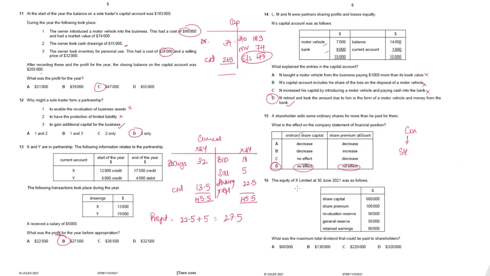The equity of X Limited at 30 June 2021 was share capital, share premium, revaluation reserve, general reserve and retained earnings. What was the maximum total dividend that could be paid to shareholders? In order to pay dividend, you will have to use the revenue reserves. So 50,000 and 80,000. Revaluation reserve cannot be used to pay dividend. So 130,000, 16B.